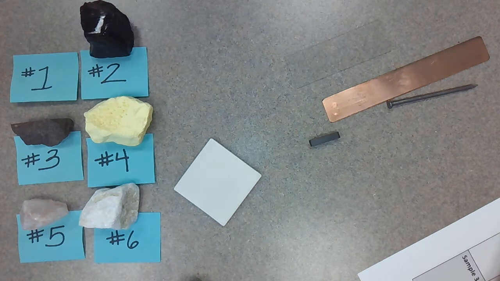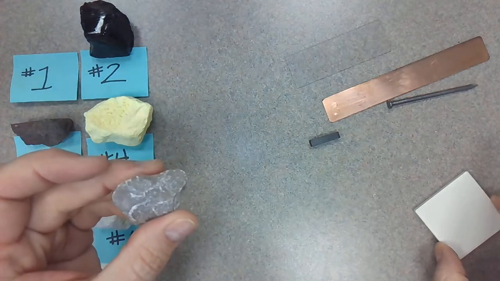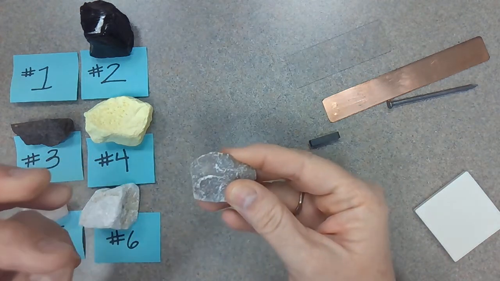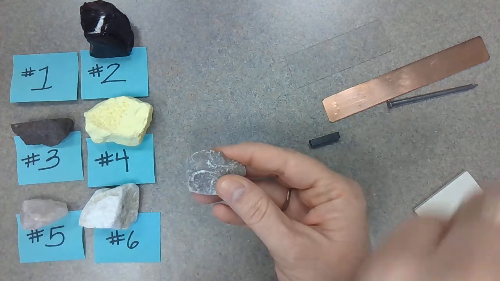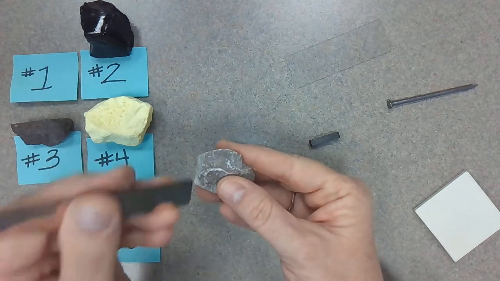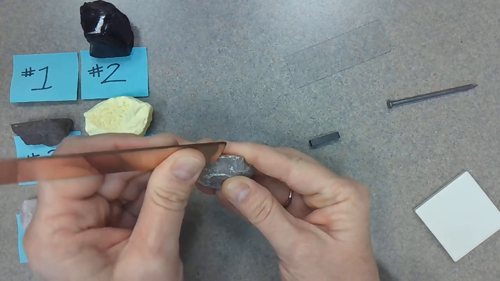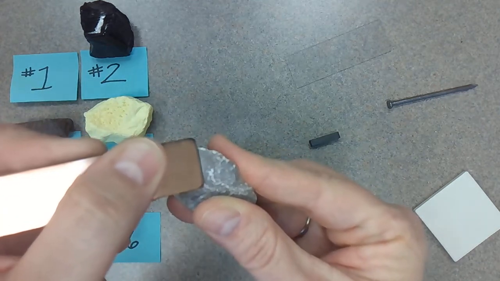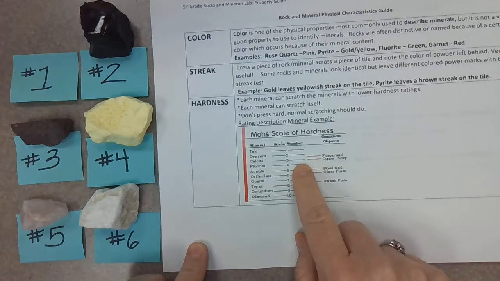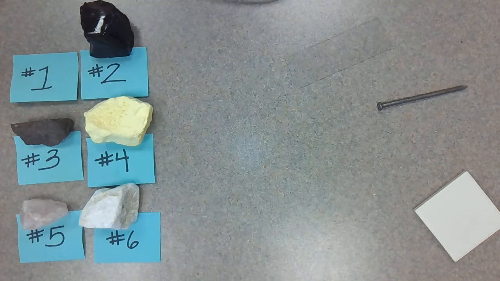Next is hardness. The mineral or rock is very soft if I can just scratch it with a fingernail. Nope, that didn't work. So now I'm going to try a piece of copper or a copper penny. I actually have a piece of copper right here. It came in the testing kit. I do see a scratch. It may be hard for you to see. So using the Mohs scale of hardness, copper penny is 3. So I'm going to write for hardness a 3.